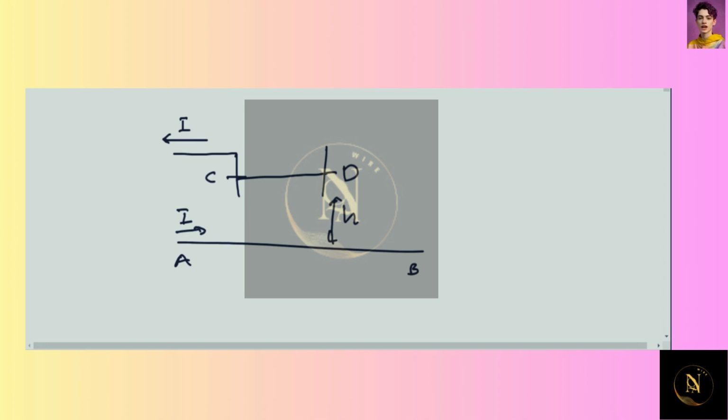So weight is acting vertically downward, that is equal to mg, and there is a force opposite to this mg. Now consider this figure where the wire CD is free to slide up vertically. Both CD and AB carry a current I.